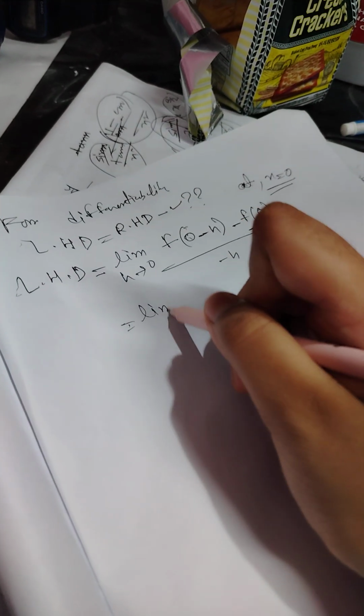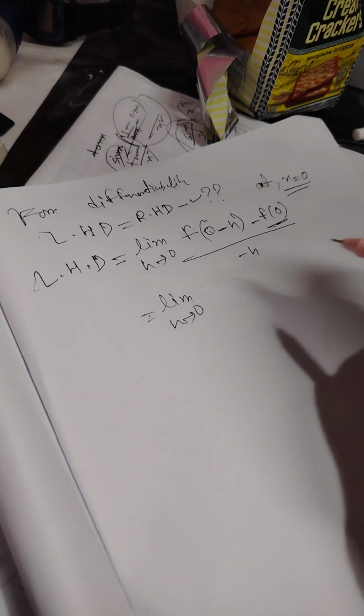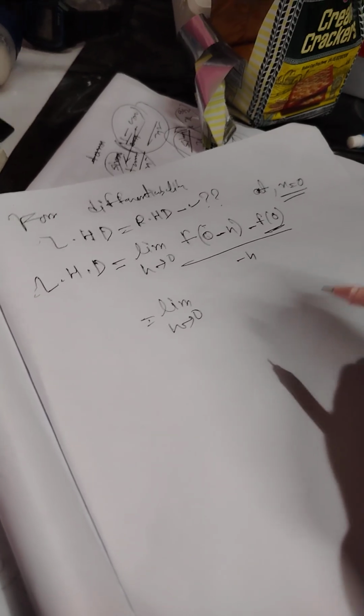Why minus h? Because it's the condition for the limit from the left.